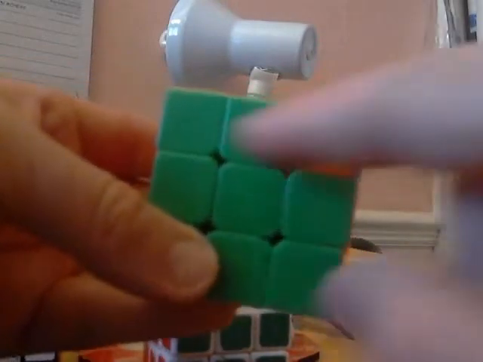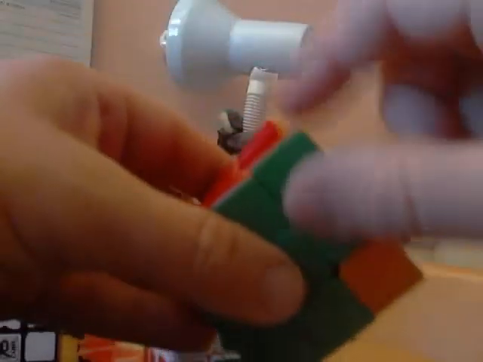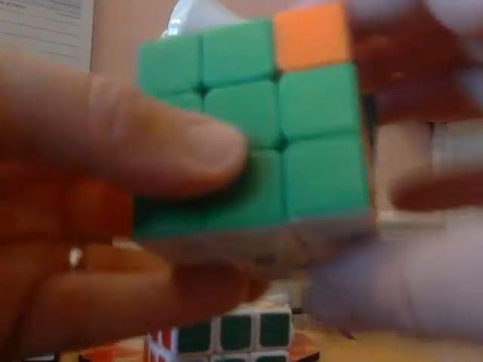JA permutation. It's like a backwards J. Box still over here, full bar.